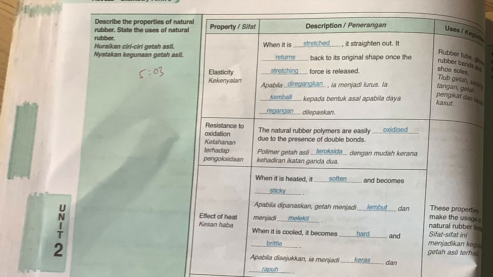Uses: rubber tubes, gloves, rubber bands, and shoe soles. Not resistant to oxidation. The natural rubber polymers are easily oxidized due to the presence of double bonds. Effect of heat. When it is heated, it softens and becomes sticky. When it cools, it becomes hard and brittle. Effect of solvent. Natural rubber is soluble in organic solvents, and is attacked by alkaline and acidic solutions.